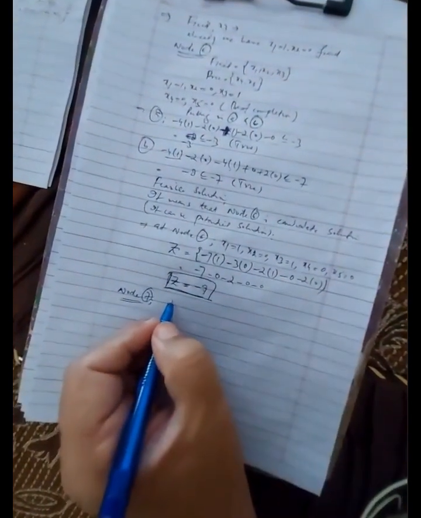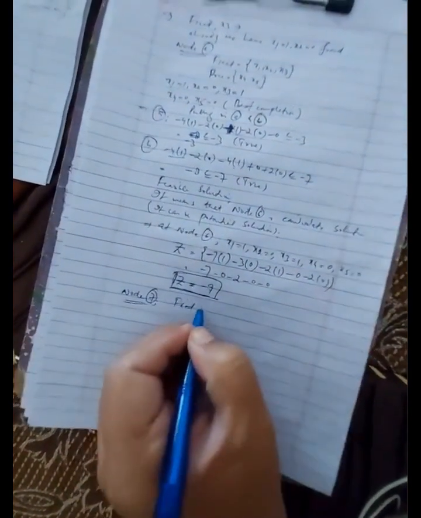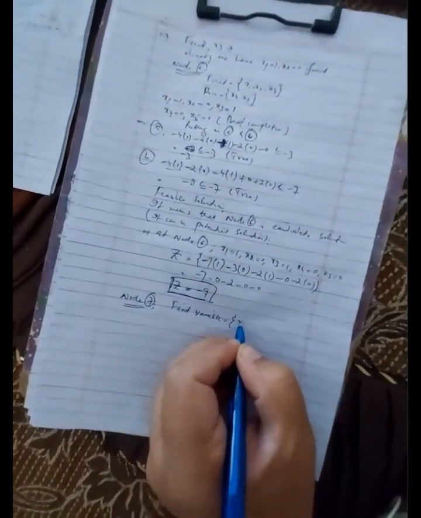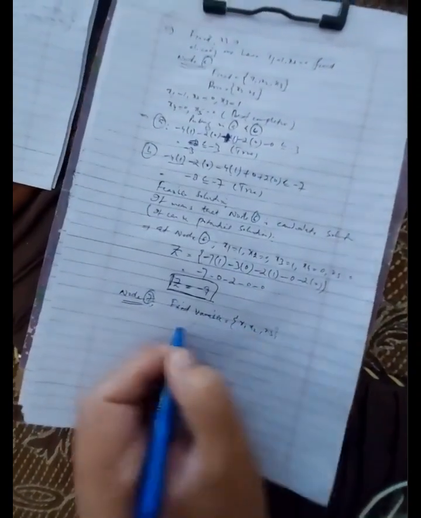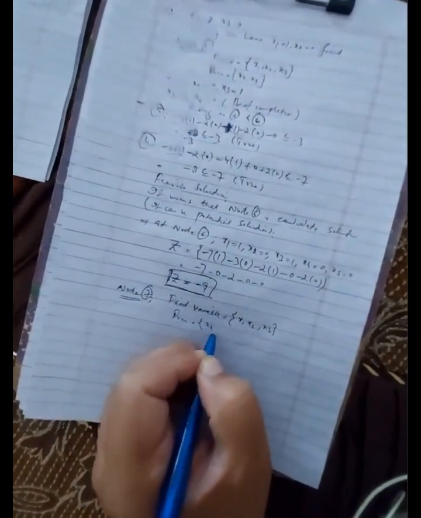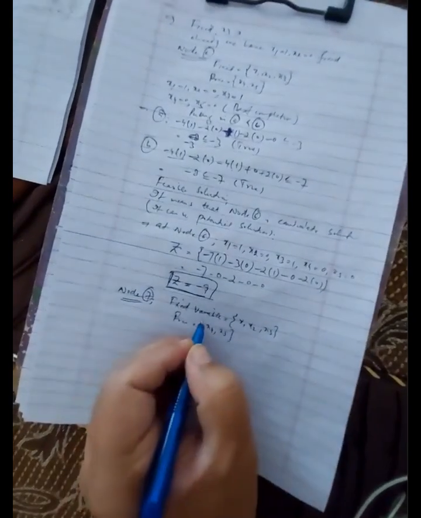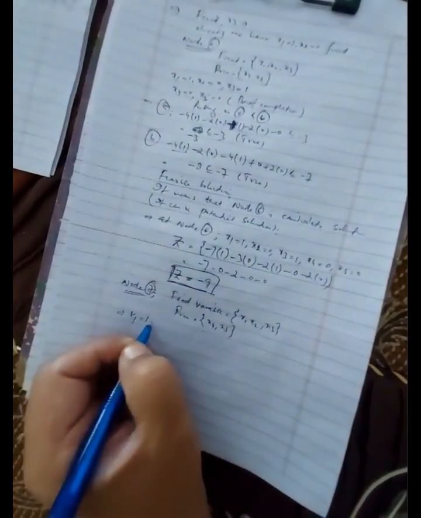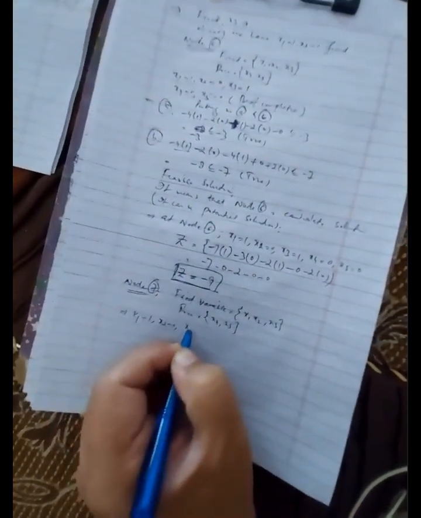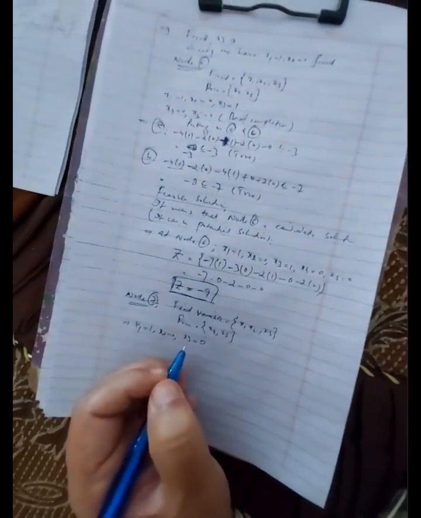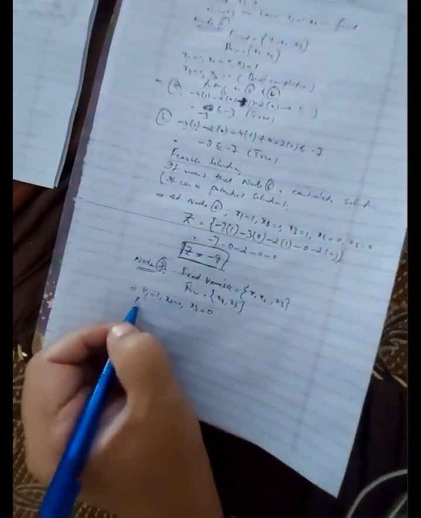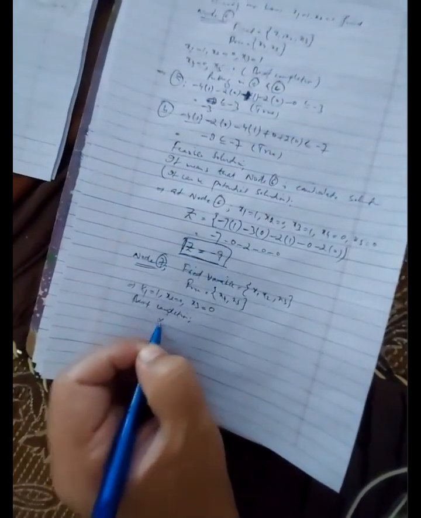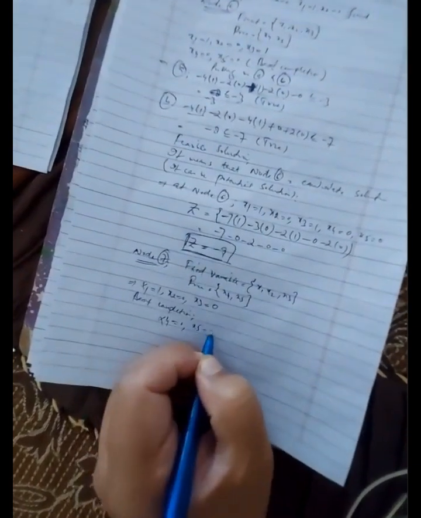Okay, so for node 7 we also have the fixed variables x1, x2 and x3, and the free ones are x4 and x5 only. Now x1 is equal to 1, x2 is equal to 0, and x3 is equal to 0 over here. Now for best completion, we put x4 is equal to 0 and x5 is equal to 0.